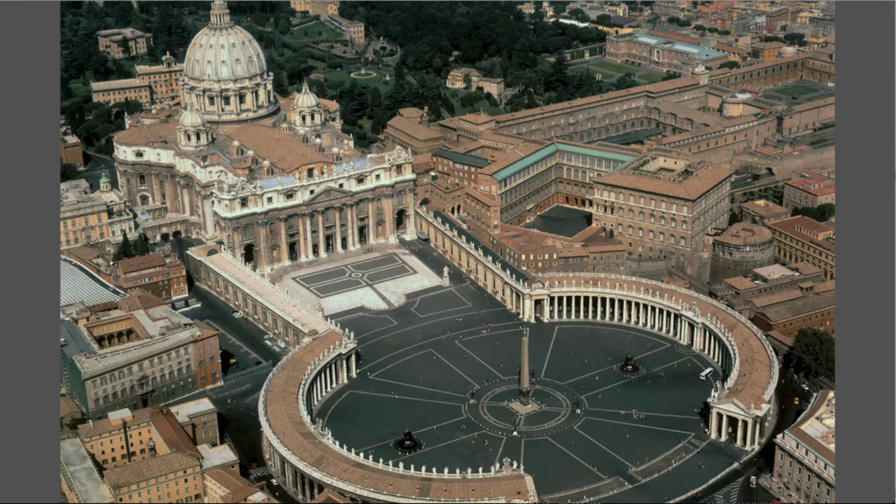This is Art 490, Baroque architecture in Rome. We're looking at St. Peter's Square in Rome. It's out in front of St. Peter's Basilica. Remember that it's a basilica and not a cathedral. There is another church in Rome called the Cathedral of Rome. Let's talk about this full complex here.